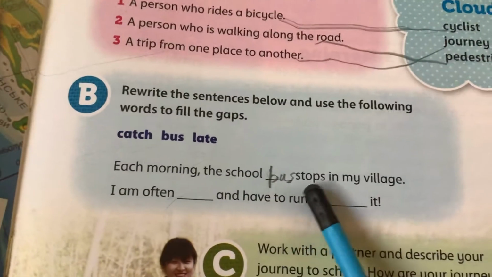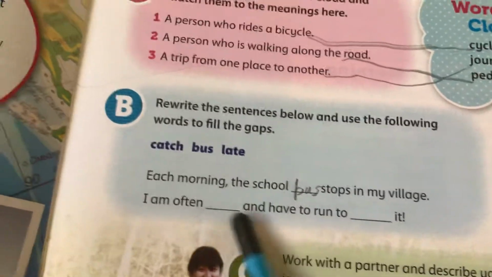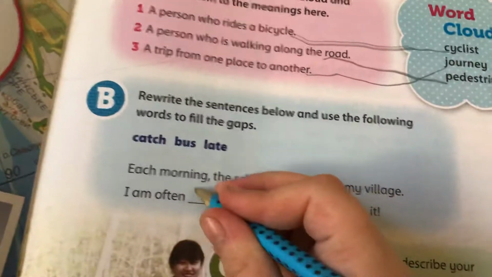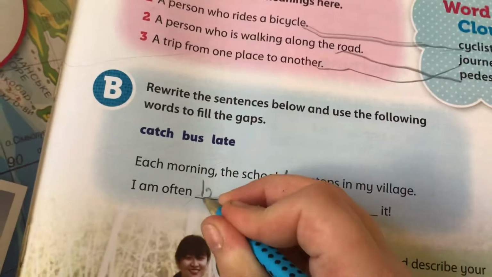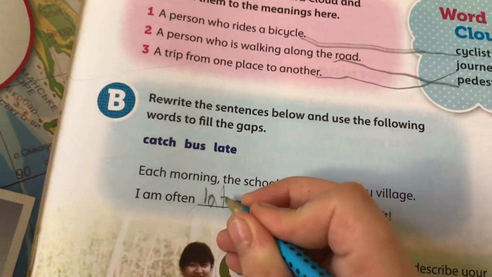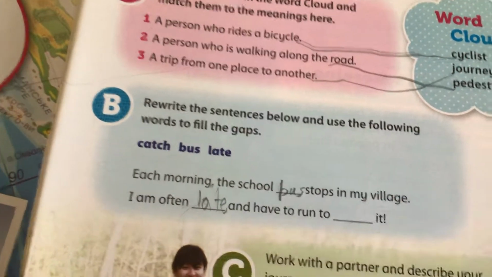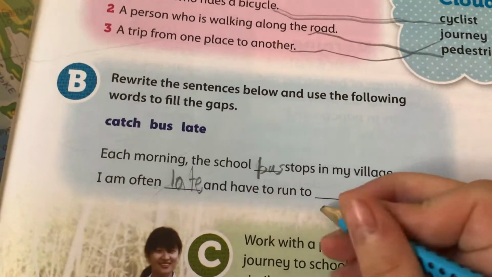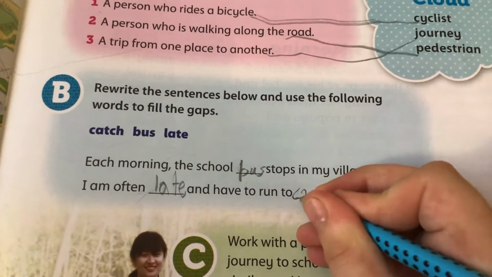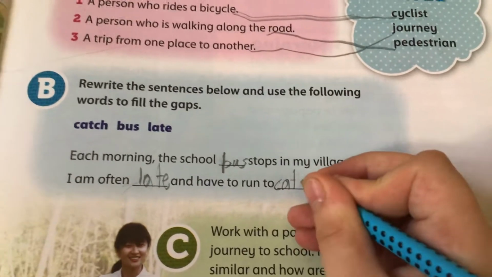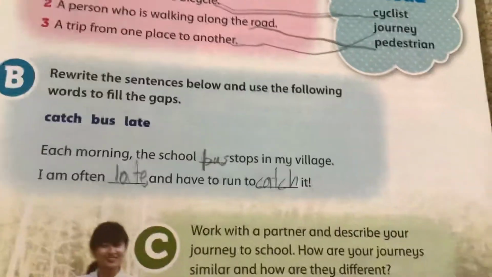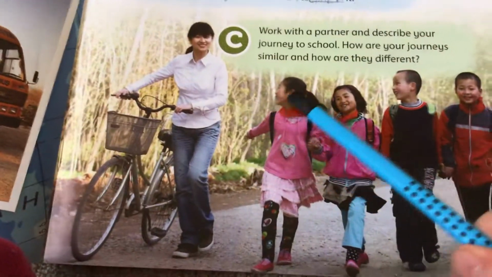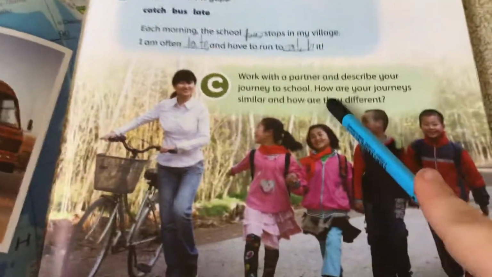Each morning the school bus stops in my village. I'm often catch or late. So it's probably late. I'm often late, and have to run to catch it. 3. Actually, we don't do these because you have to work with a partner and you might not have one.